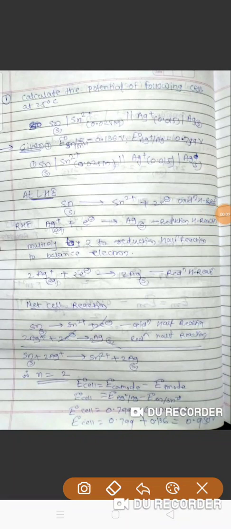Okay, students, now consider the problem on cell potential. Calculate the potential of the following cell at 25 degrees Celsius. Okay, this is the problem. Sn solid in contact with Sn2+ ions, in contact with Ag+ ions, in contact with Ag solid. This is the cell.